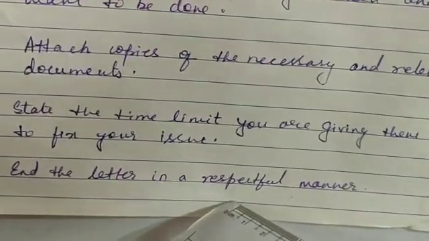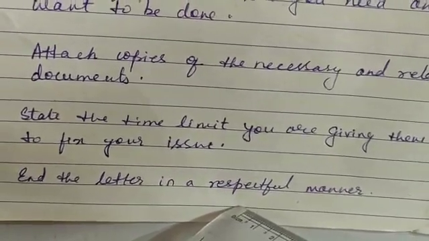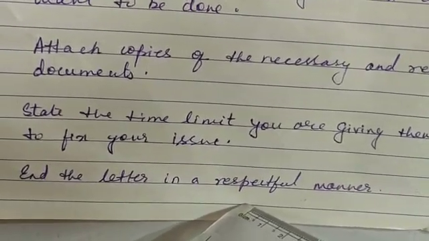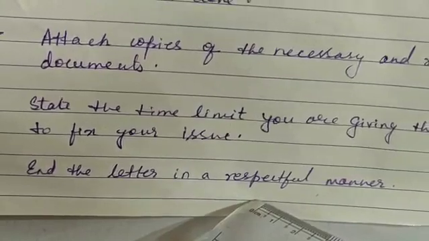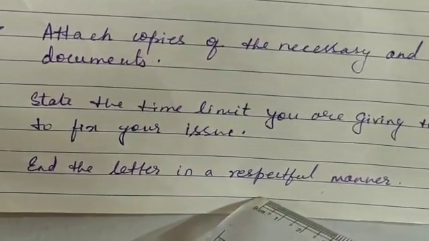Next, end your letter in a respectful manner. Just like any formal letter, finish your letter by closing with yours faithfully or yours truly.